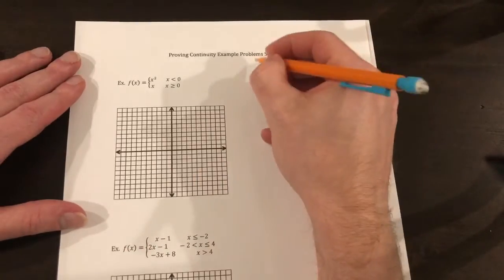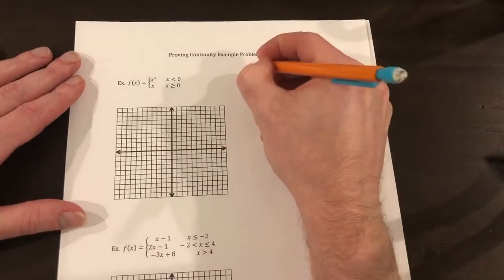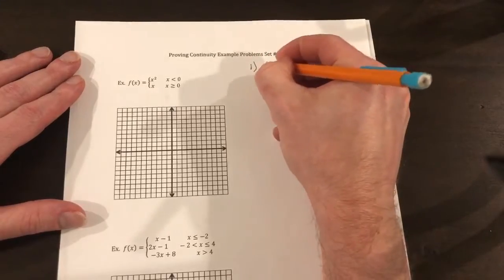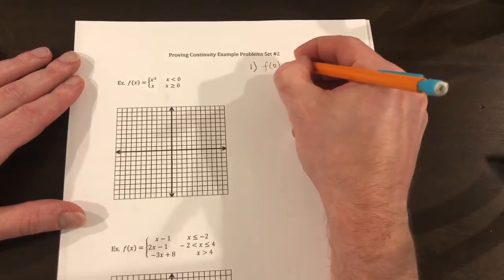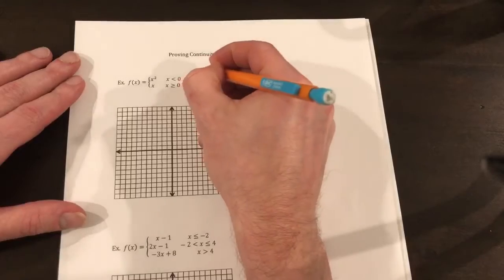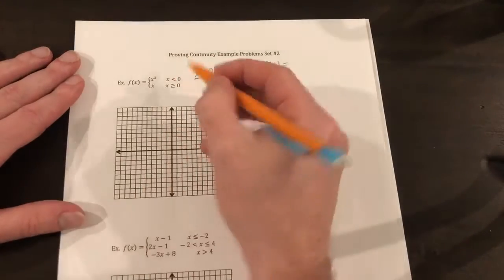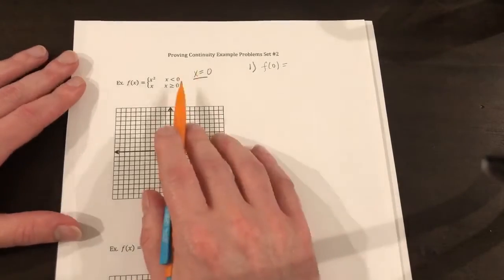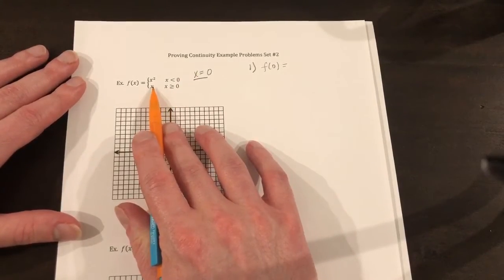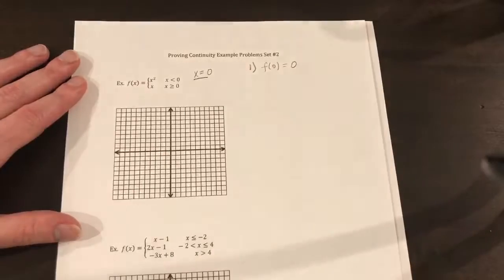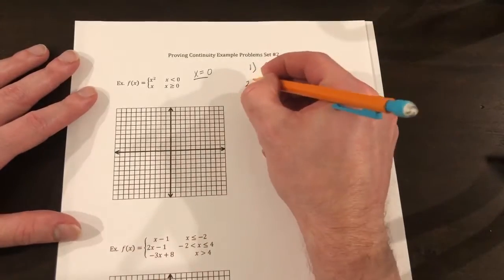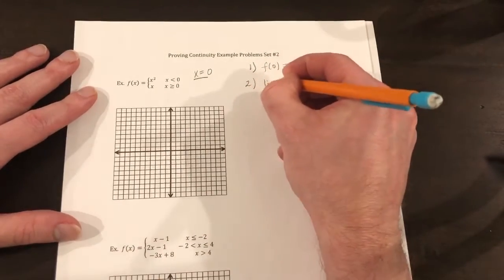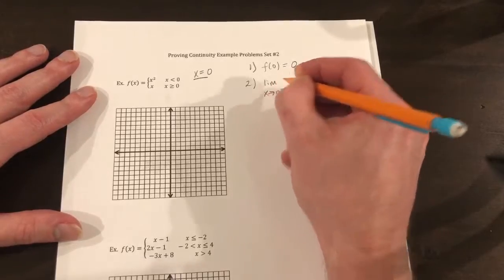Okay, so we're going to start off with our first step. f of 0 must exist. So we're going to be proving continuity at x is equal to 0, because that's what's going on right here. So f of 0 is defined in the bottom branch, so I'm going to plug in a 0. I get 0.